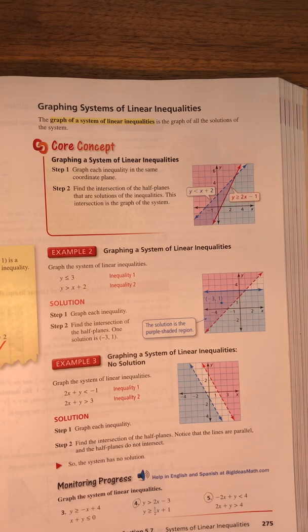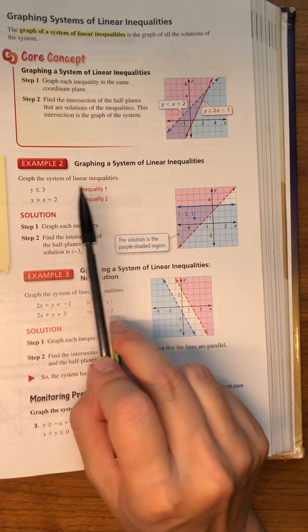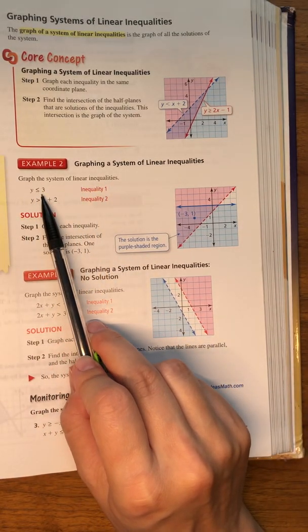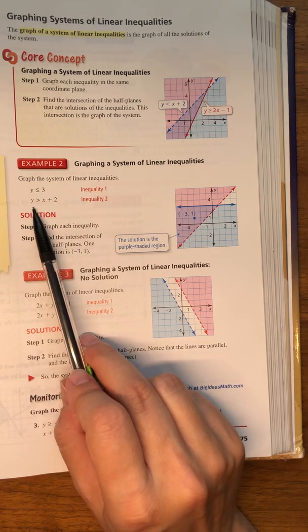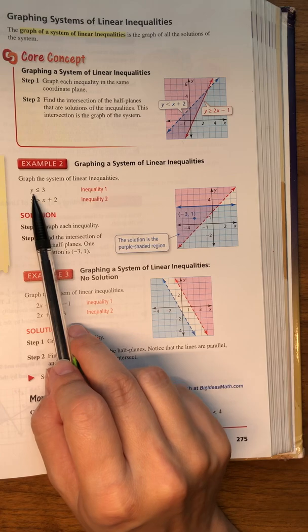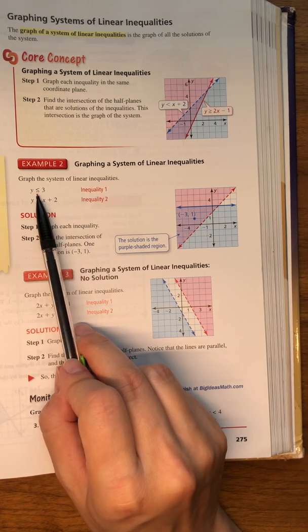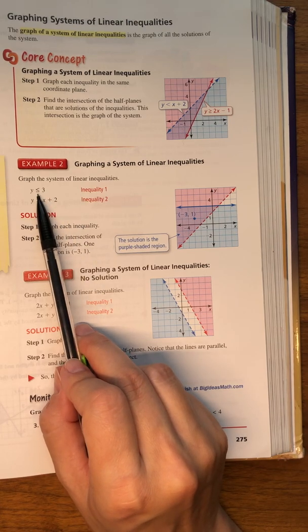Let's take a look at example 2. In example 2, we're going to graph the system of linear inequalities. Y is less than or equal to 3 and y is greater than x plus 2. We're going to do one at a time. So first, let's graph this first one. If it's just y and a number, this is going to be a horizontal line. If it's less than or equal to, because it can equal it, this is going to be a solid line.